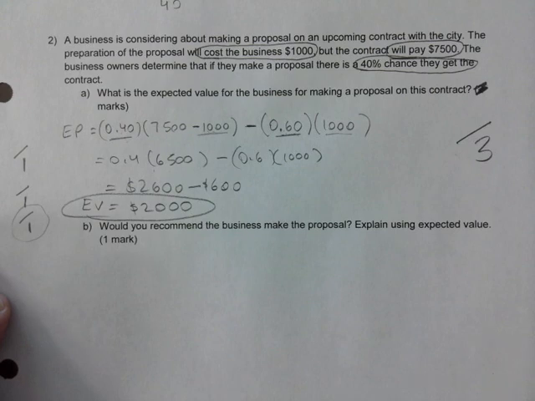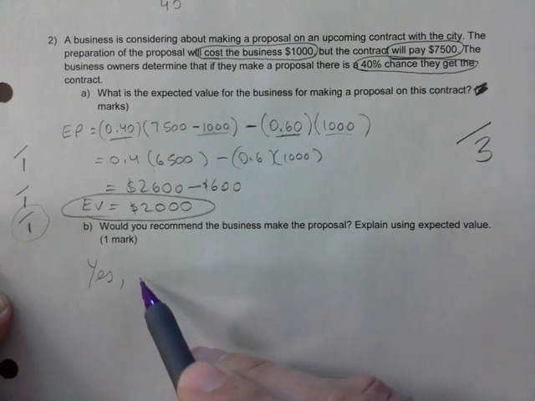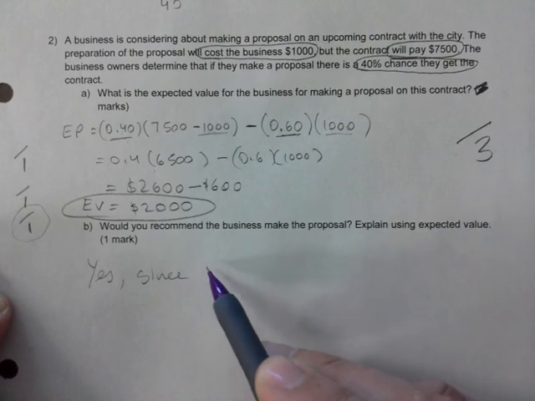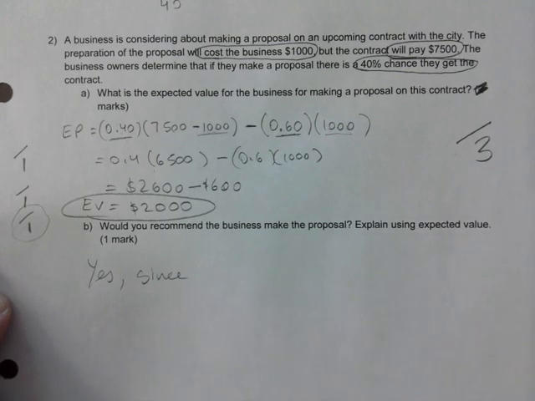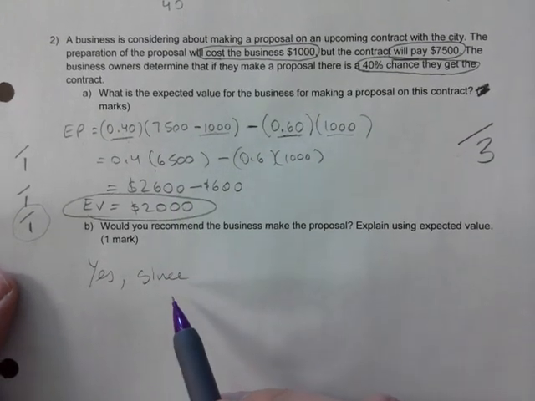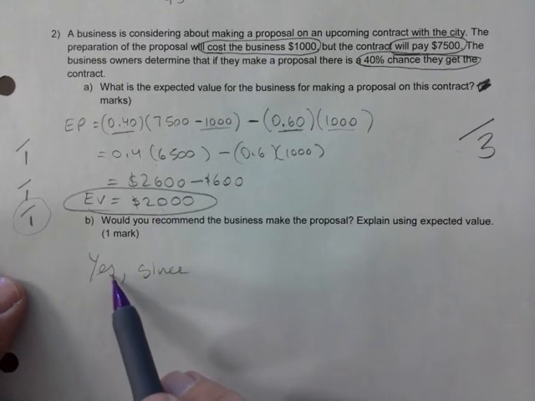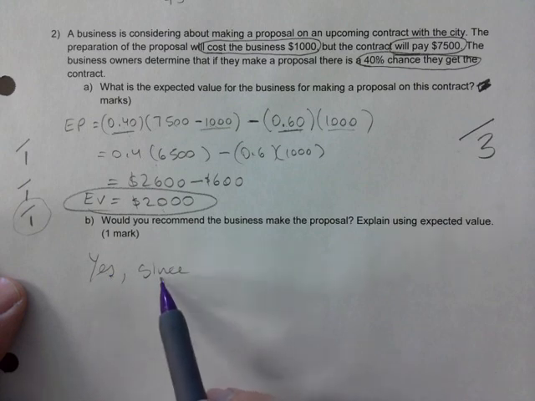Would you recommend the business make the proposal? Explain using expected value. Yes. Why is that? Since the amount is really big. Yes. So if you got a negative, you should be telling me no, since the expected value is negative.